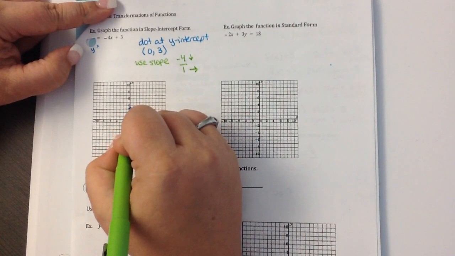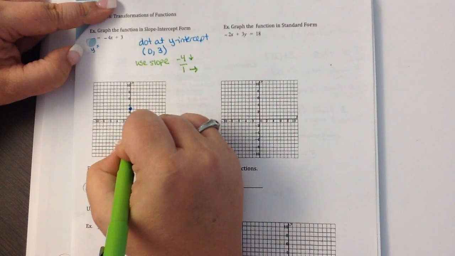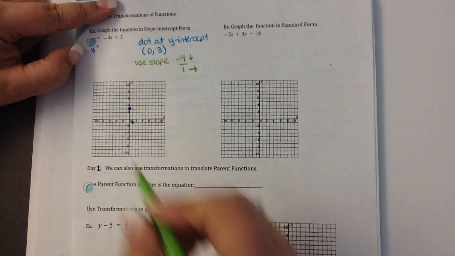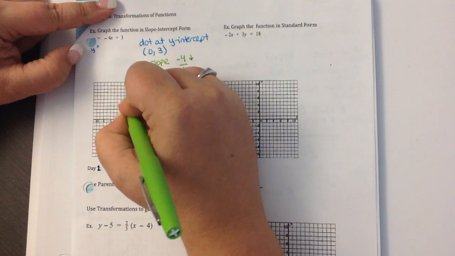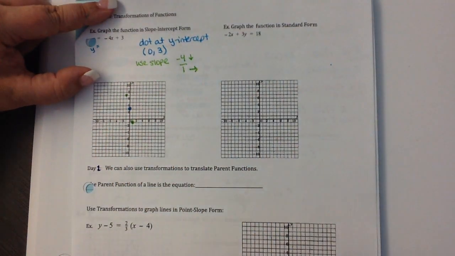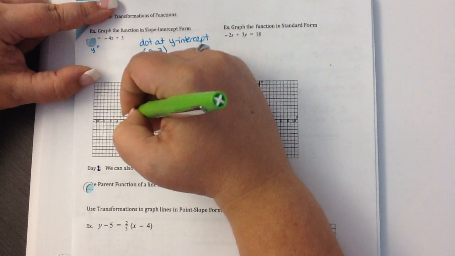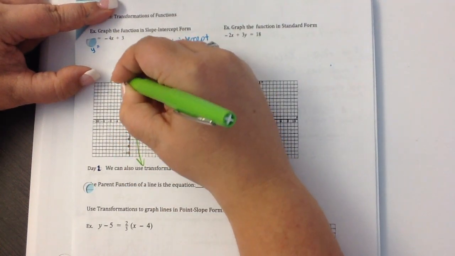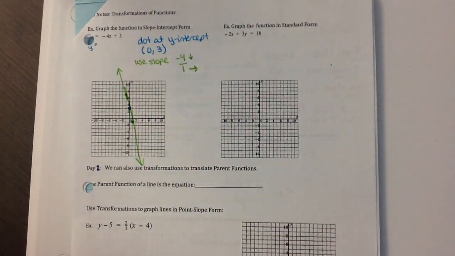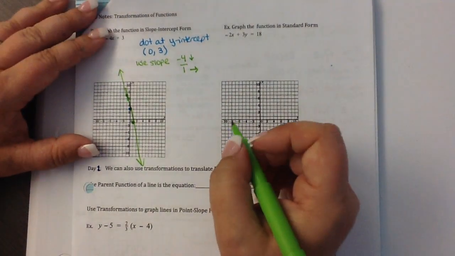So I'm going to go down 1, 2, 3, 4, and right 1. Or if I felt like it, I could switch them both and go the other way: 1, 2, 3, 4, up and left. So there's some points, and we graph that. Oops, I missed. With a nice straight line. Hopefully yours is a little straighter. I didn't have a very straight line.